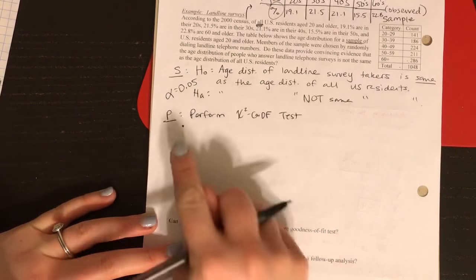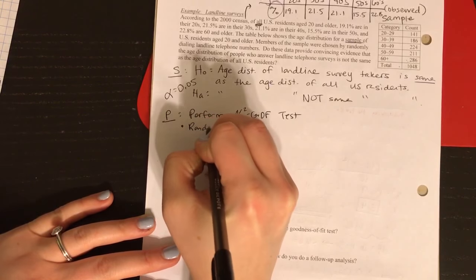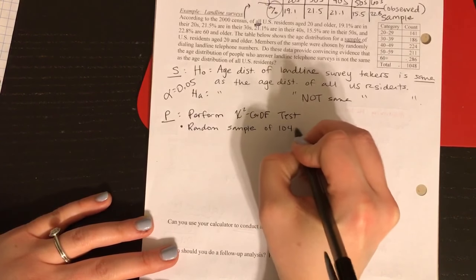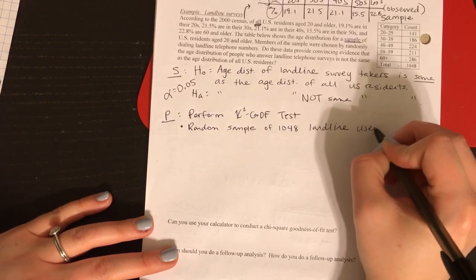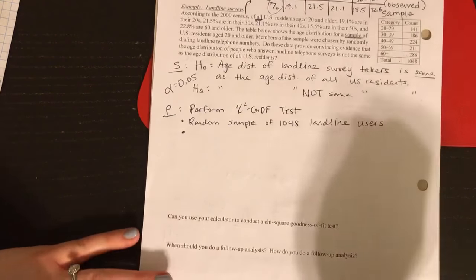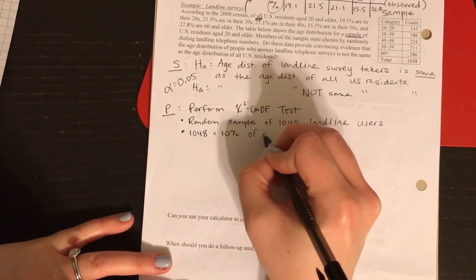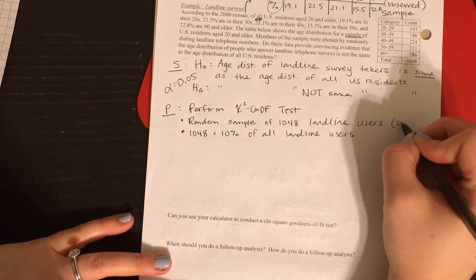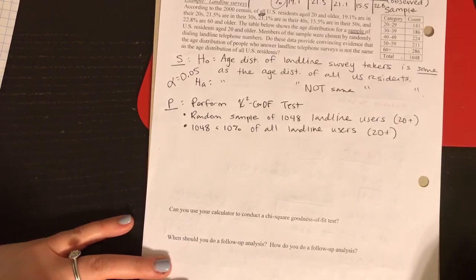If the conditions are met, it did mention up here that it was randomly dialing telephone numbers, so random sample. It ended up being a random sample of 1,048 landline users. Now, we can't randomly select somebody multiple times, so it's not independent sampling, but we can say that 1,048 is less than 10% of all landline users. And technically it's landline users 20 and above, because I would assume if they had a child answer the phone, they didn't talk to them, because that's not where the table shows us anything.